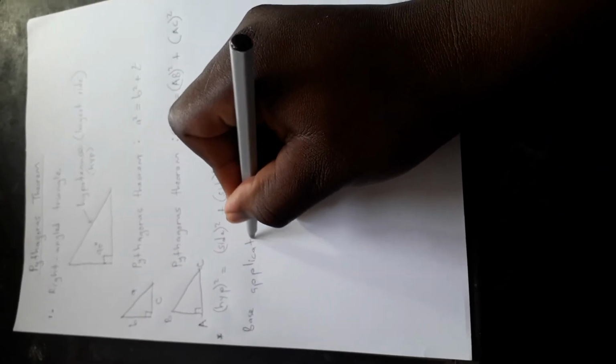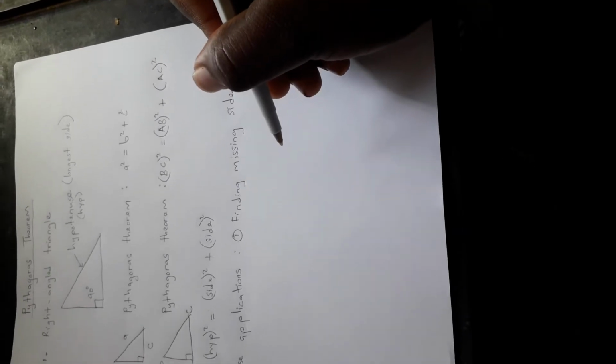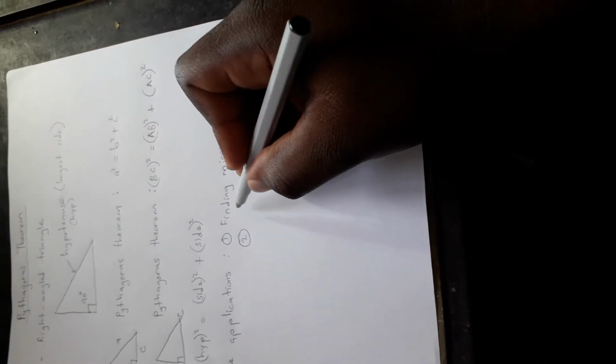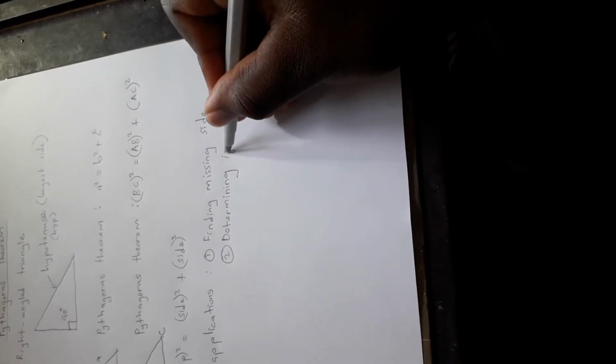So the applications of this theorem, which I want to term basest or just base applications, are: number one, finding a missing side. Then number two, determining if a triangle is right angled.